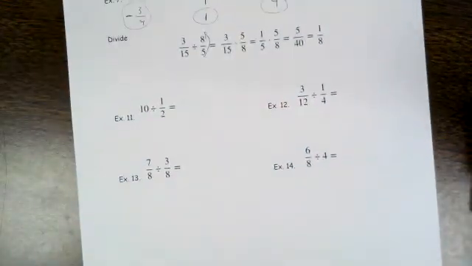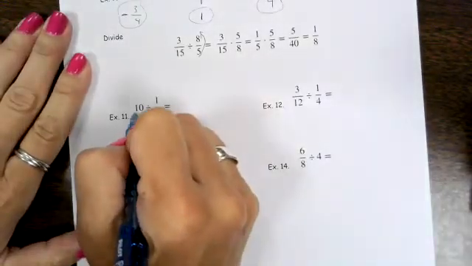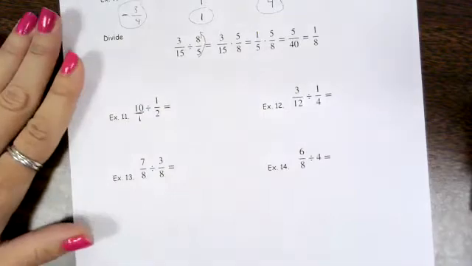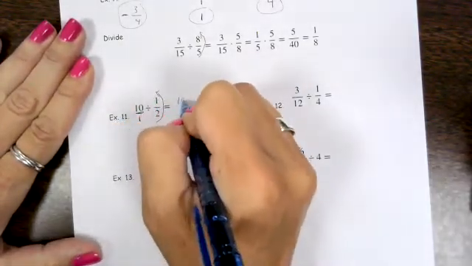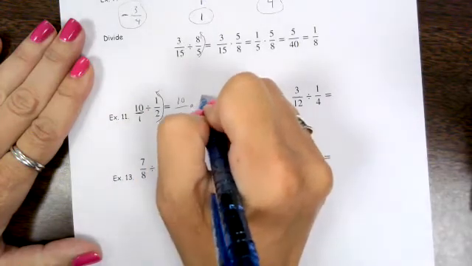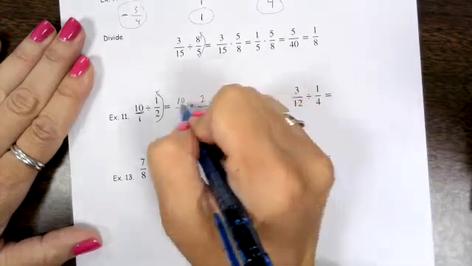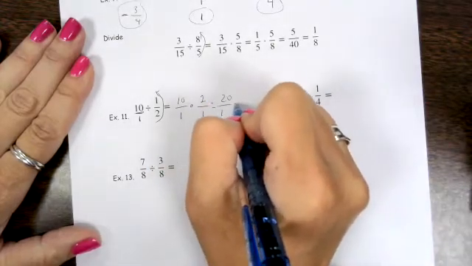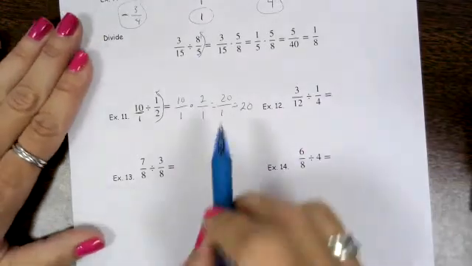So let's do a couple problems. So I'm going to write the whole number as a fraction. Then I'm going to keep, change, flip. Multiply across, and that is 20 wholes, like the example we did before.